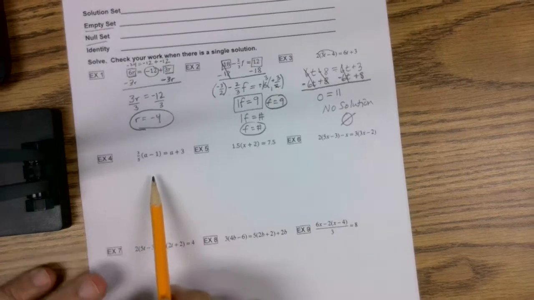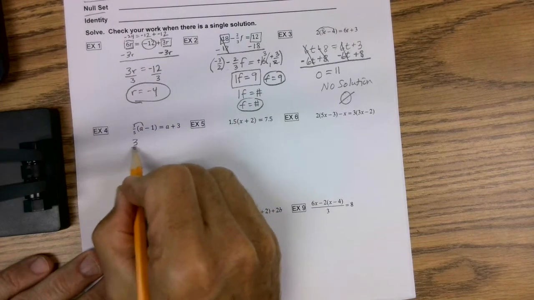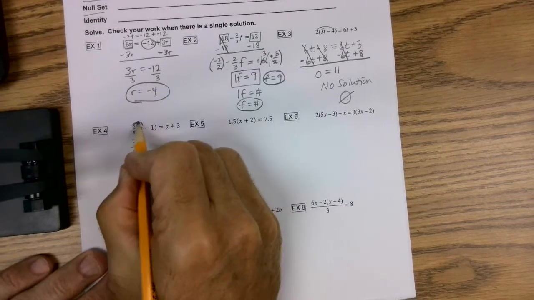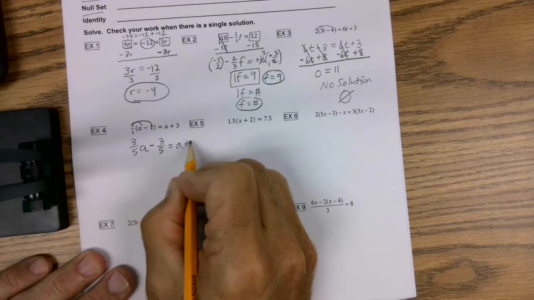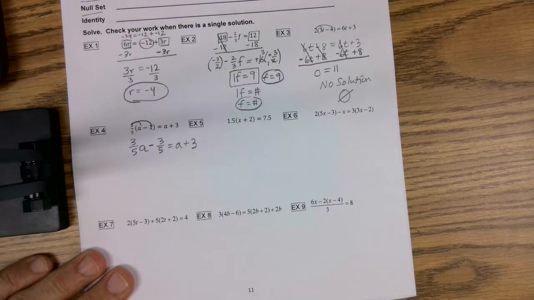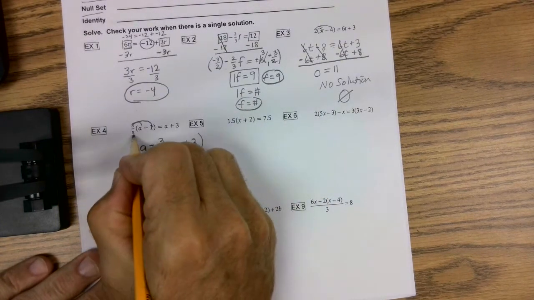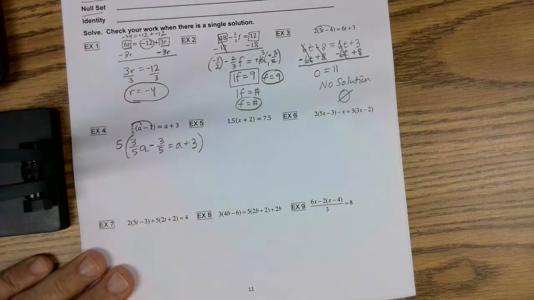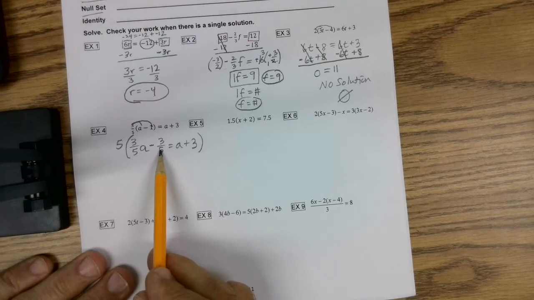All right, diving into this. A little bit more work here. Going to distribute a fraction. That makes your life a little bit miserable. 3/5 a minus 3/5 equals a plus 3. All right, now in the pre-lesson, I said, hey, you can multiply any equation you want at any time if it benefits you. And I'm going to take advantage of that rule, and I'm going to go ahead and multiply this whole thing by 5. Why 5? Because they're going to cancel with these denominators, and it's going to clean things up big time. Again, a benefit of dealing with an equation.